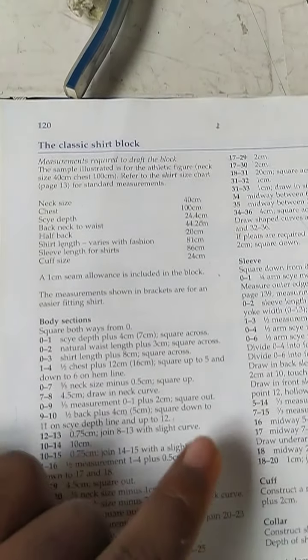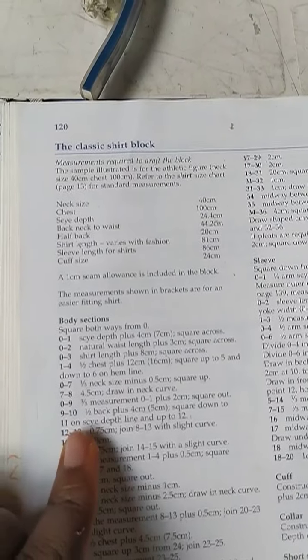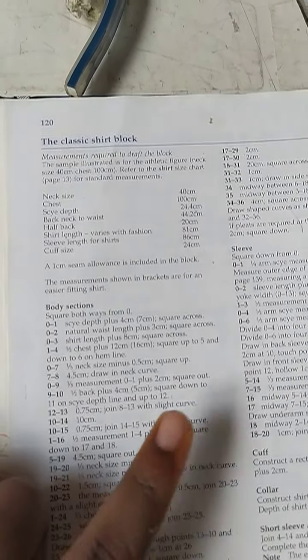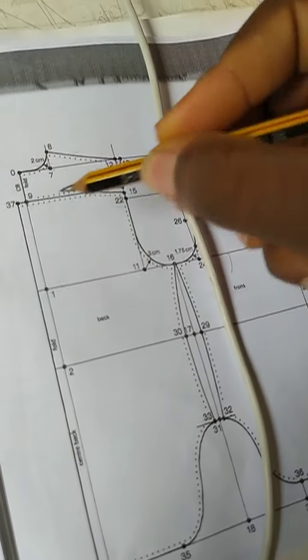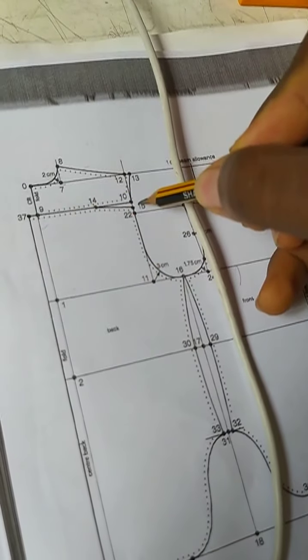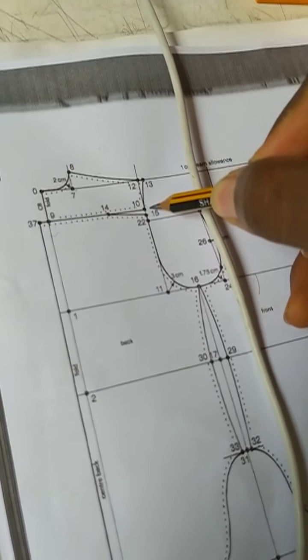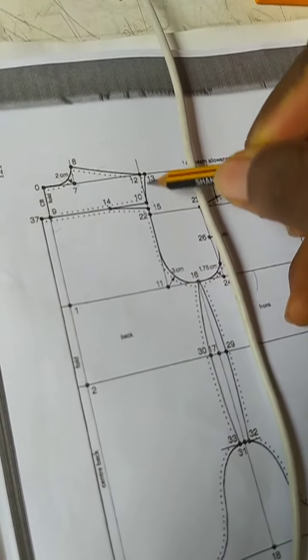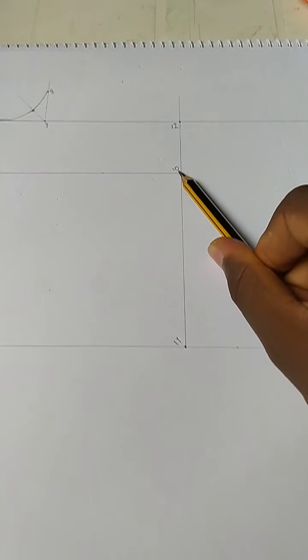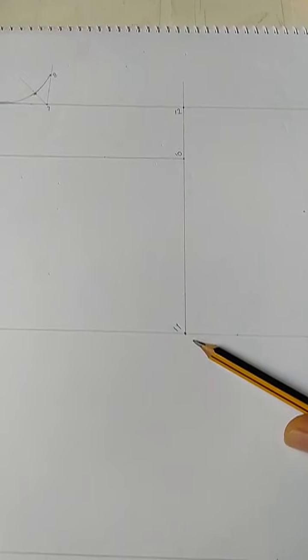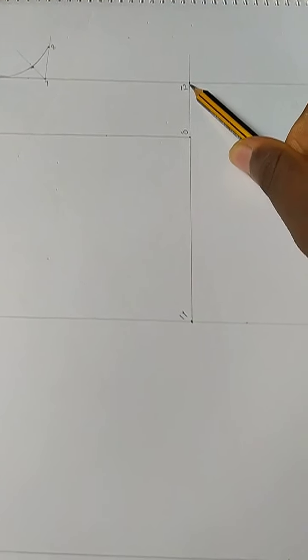They also say we should square down to 11 on the southern line and square up to 12. So this is 10. From 9 to 10 is 12 centimeter. You square down to 11 and square up to 12 or 0. So this is what we have gotten.